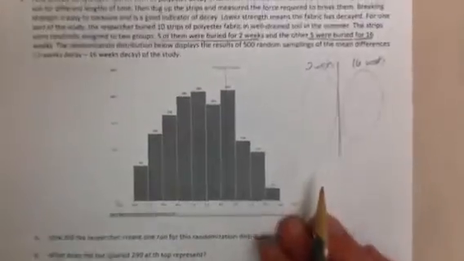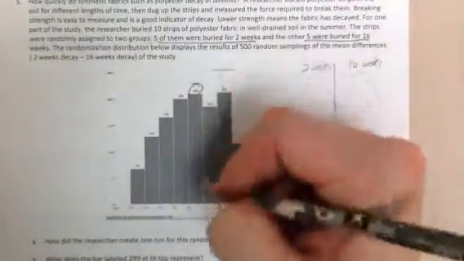What does the bar labeled 299 at the top represent? So here's 299. That represents the number of the randomization distributions.